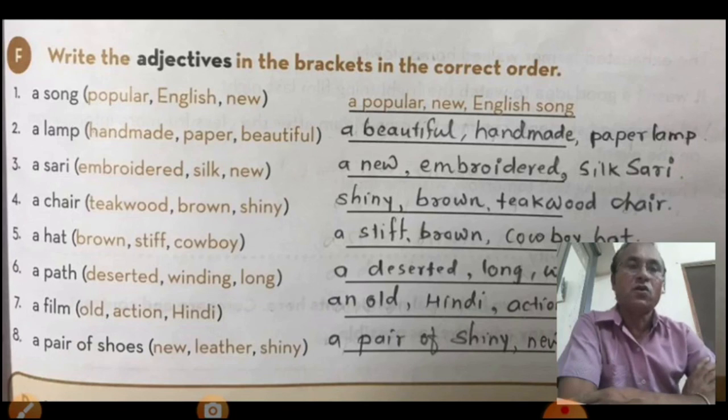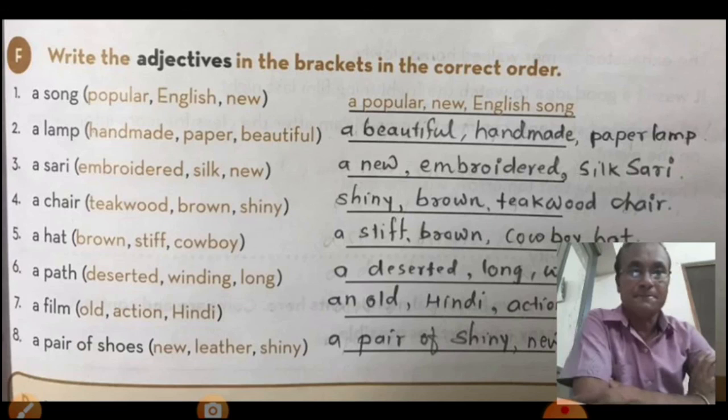Quality, origin and material. A beautiful handmade paper lamp. A sari, embroidered, silk, new. A new embroidered silk sari. According to the order we have put there.